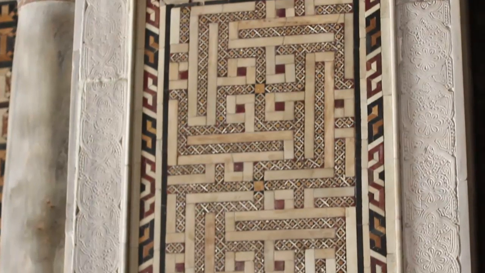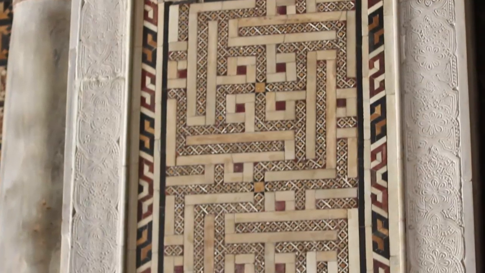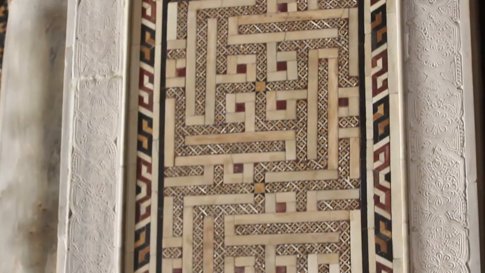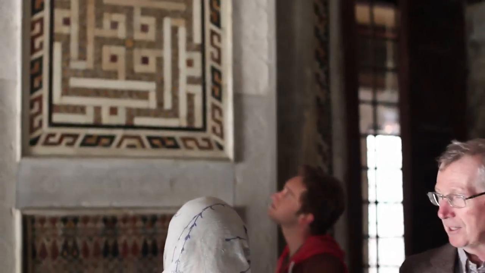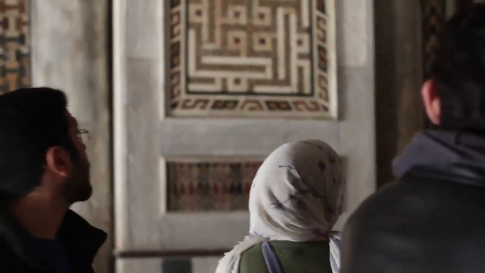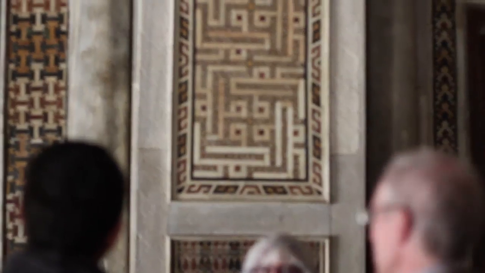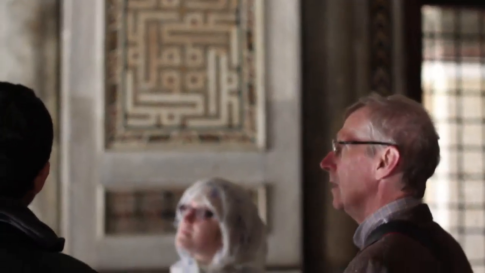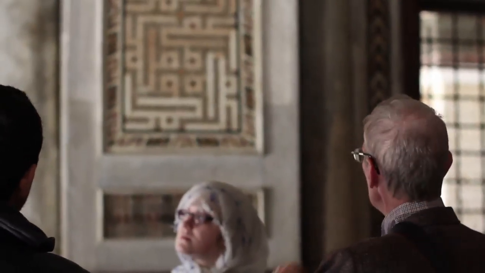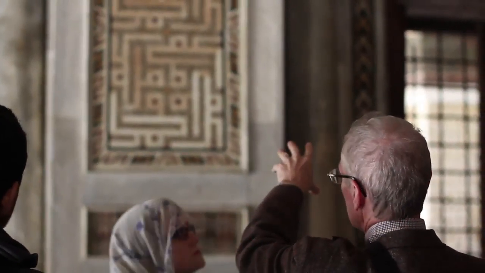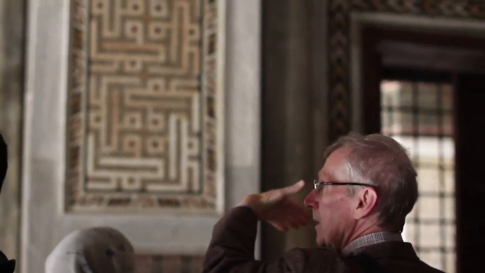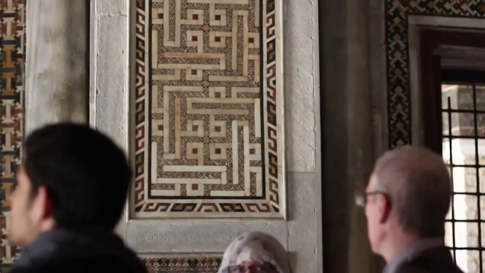What kind of design is it actually? If you stand back a bit, you'll see the design a bit better. There's one version of it here, and there's another version over there as well. Muhammad. Yes, it's Muhammad. So we have Muhammad written 4 times in a square, 2 of them here and 3 of them one above the other in that case.